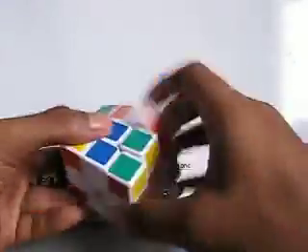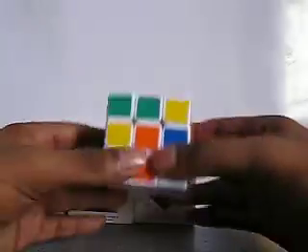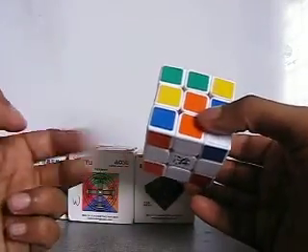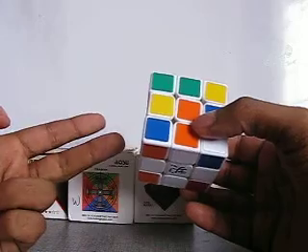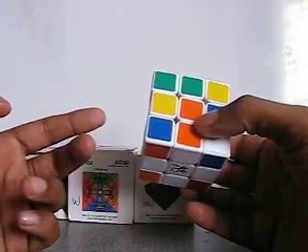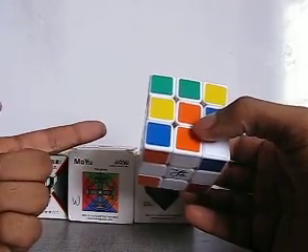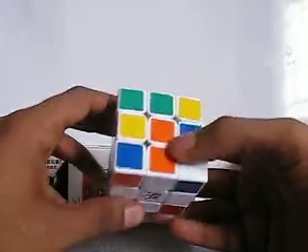So how do we do this? Let's first mess it up a little. Alright, so there are 2 things about F2L. One is the basic F2L and then the advanced. Advanced is just a more efficient way of the beginner's F2L. So let's start with the basic F2L first.